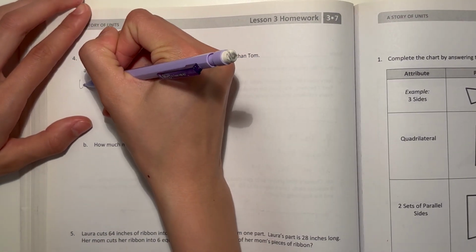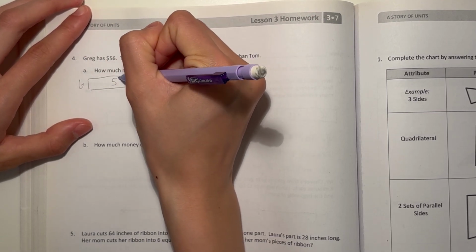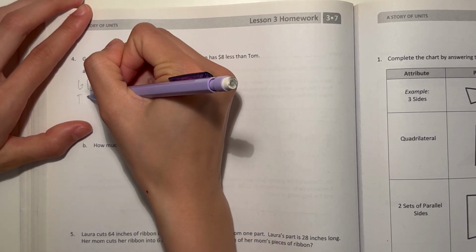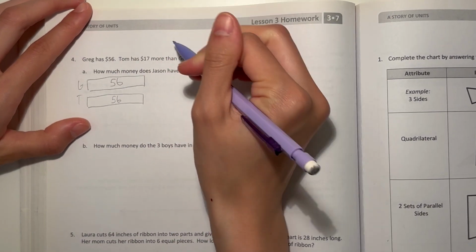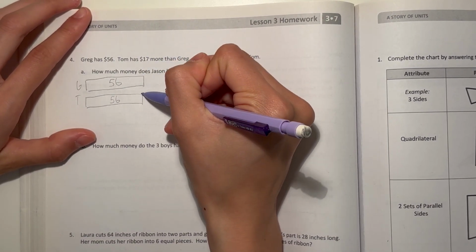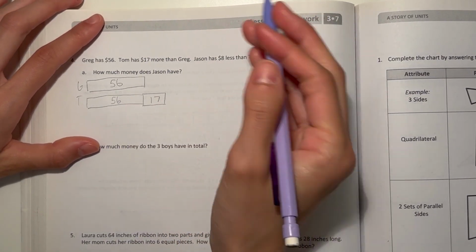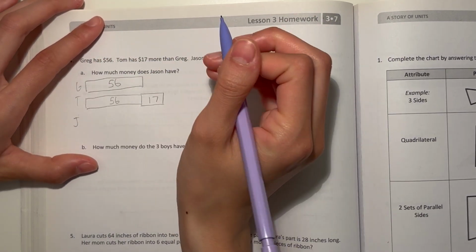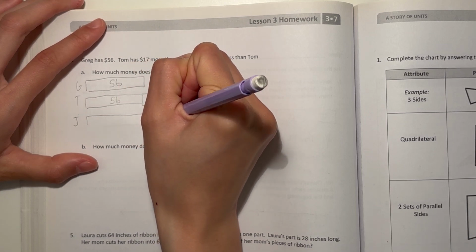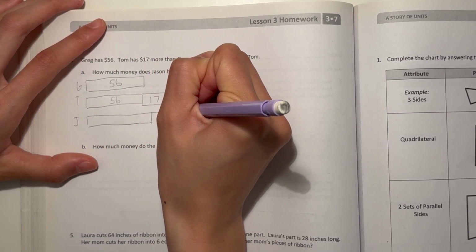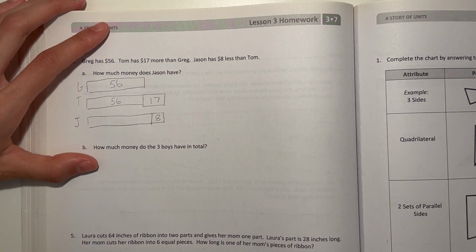So first, G for Greg. He has $56. And Tom, well, Tom also has 56, but Tom also has $17 more. So 56, add on that 17. That's how much Tom has. And Jason has $8 less than Tom. So $8 less. How much money does Jason have?